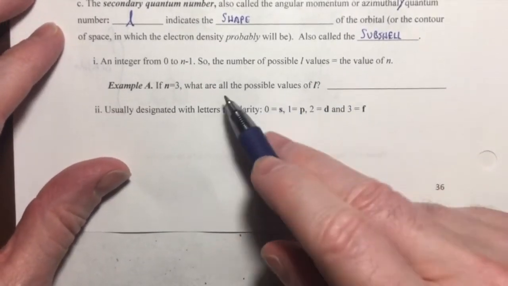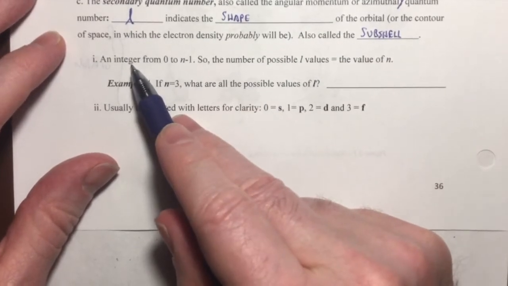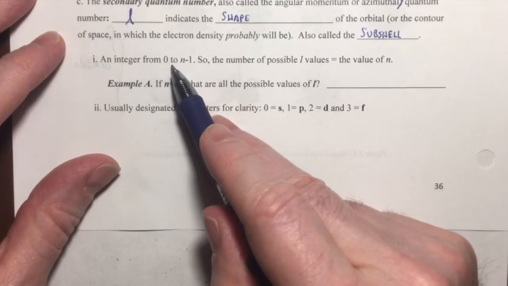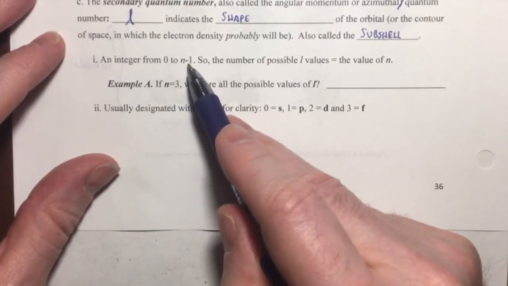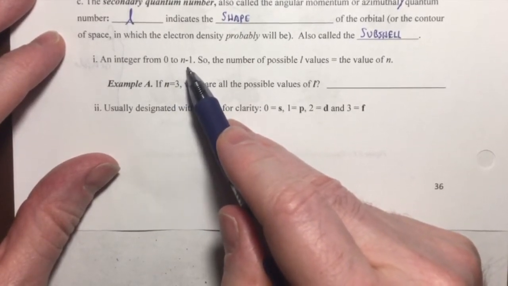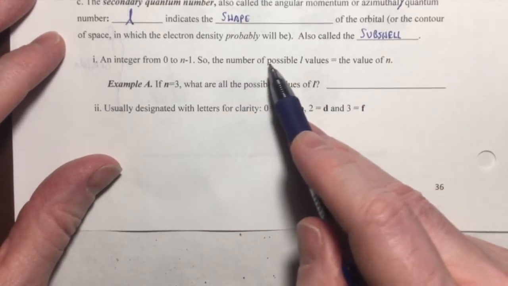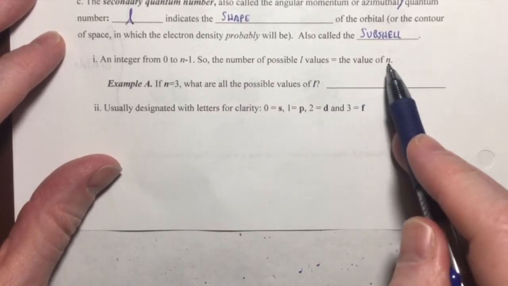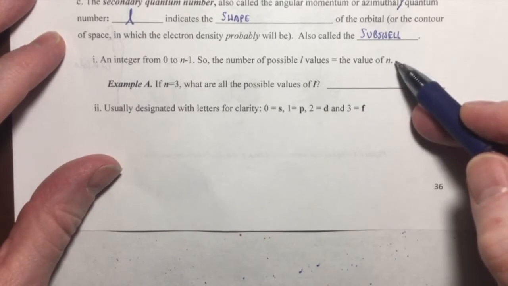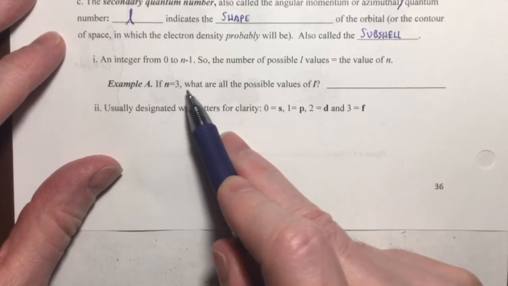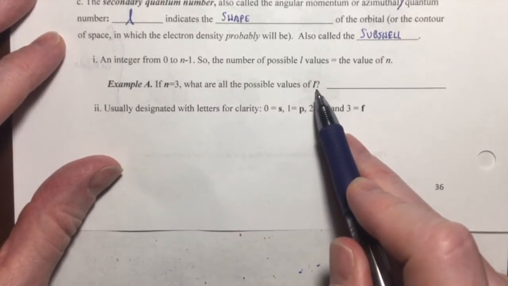The l value can take on certain values, and it must be an integer starting from 0, through all positive integers up to n minus 1. That means 1 less than whatever the n value was. So the number of possible l values equals the value of n. What does that mean? If we tell you that n equals 3, the principal quantum number is 3, what are all of the possible values of l?